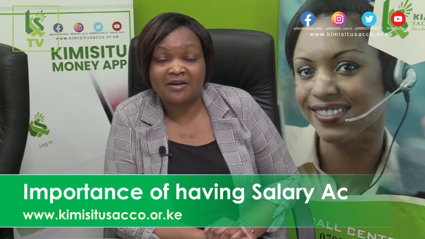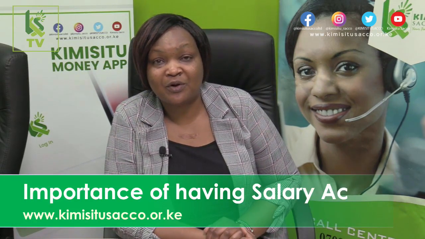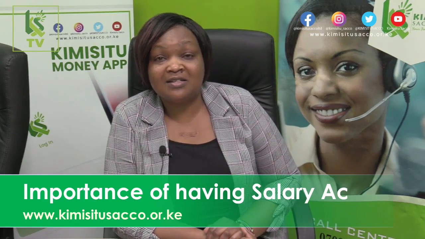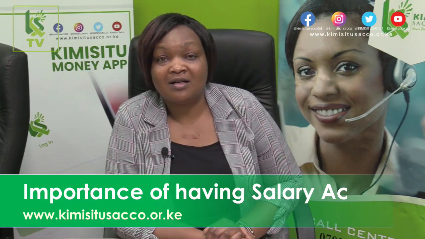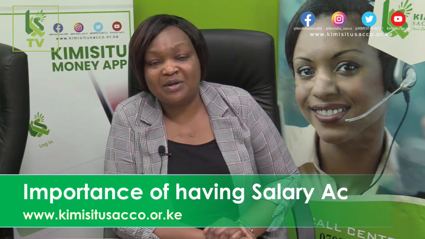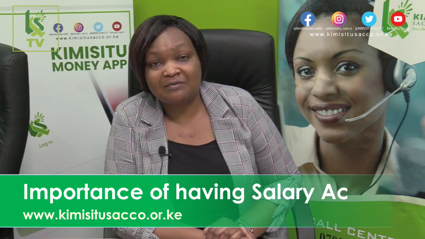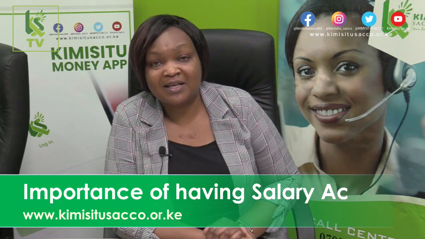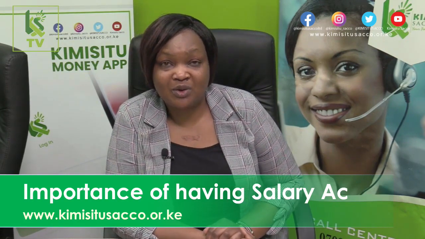We all have our compensation from our employers, and traditionally this compensation has been going to traditional banks. You get to choose a bank where your salary is posted to by your employer every month, and it is your choice where the salary will be credited to at the end of every month, and it has been banks. But now SACCOs have also introduced the retail banking activities, and Kimisitu is one of them.